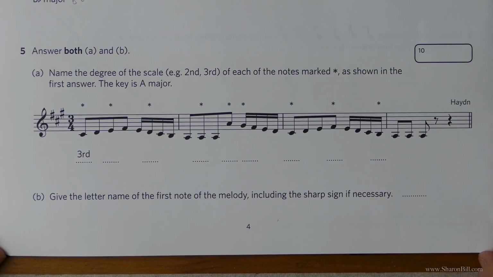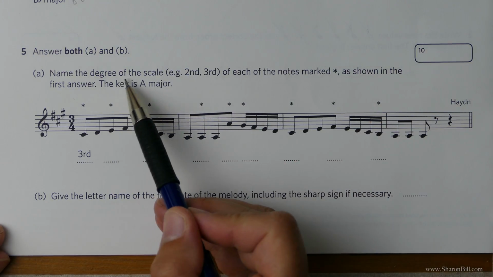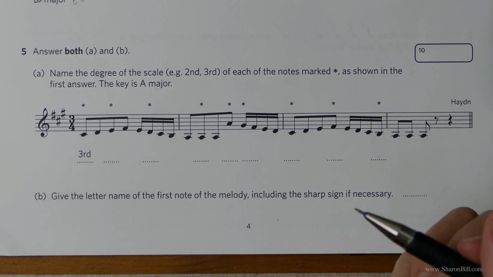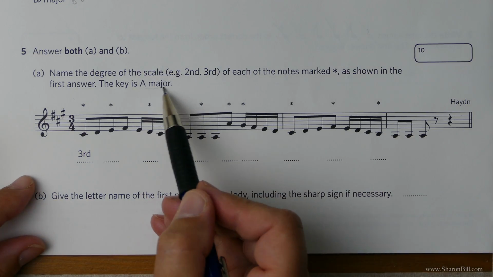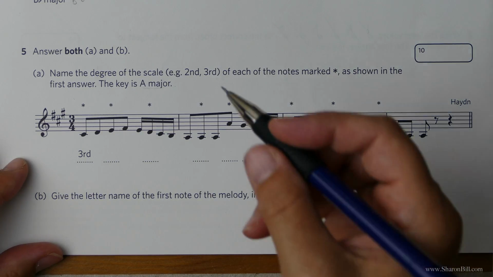So question 5. We've got 2 parts to answer. Let's look at the first part. Name the degree of the scale. So we're counting second, third, fourth, and so on. The key is A major, so A is 1, so we're always counting from A.